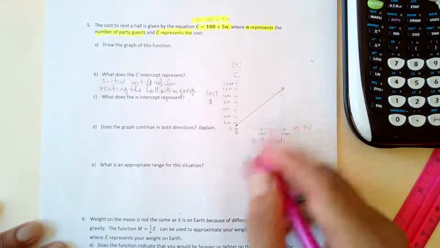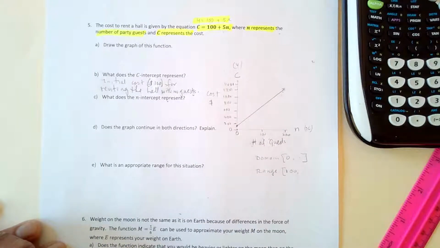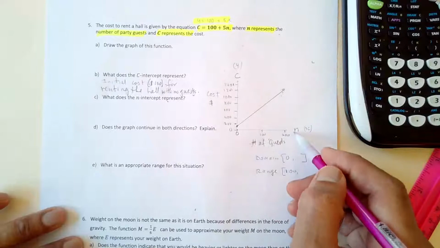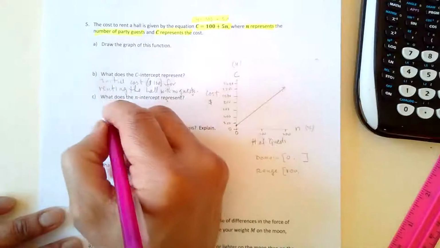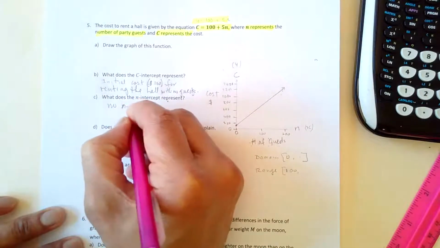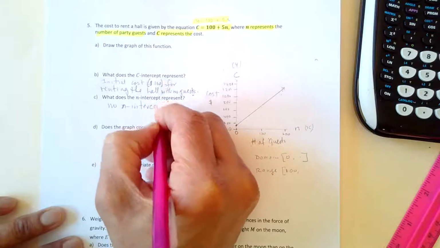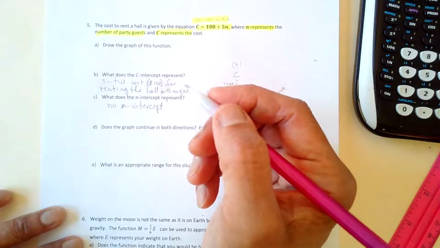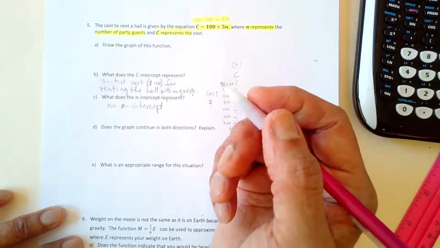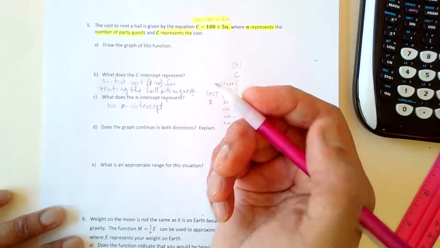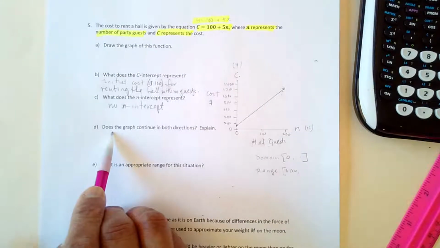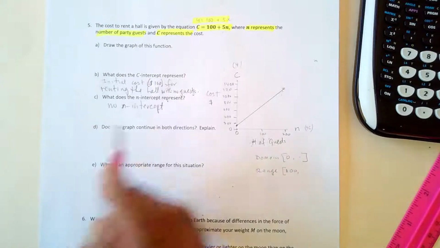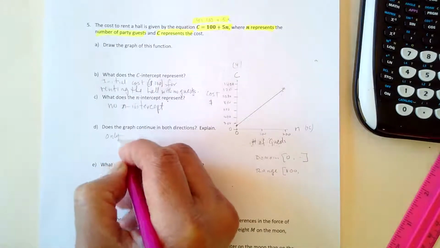Now, is there an N-intercept here? No, there's none. There's no N-intercept. Here the graph does not intercept the x-axis. We know the N represents the number of party guests. Does the graph continue in both directions? No, only positive values make sense.